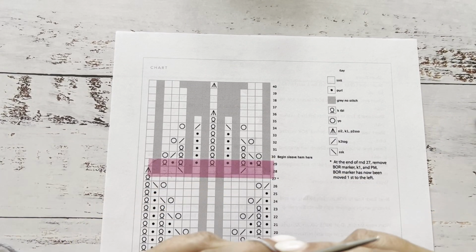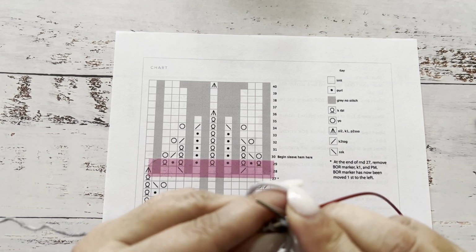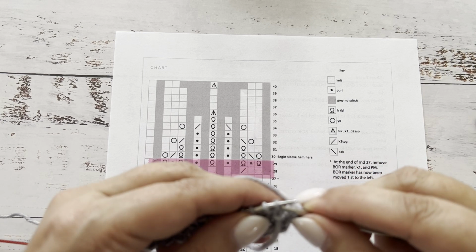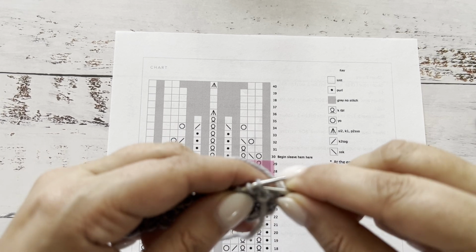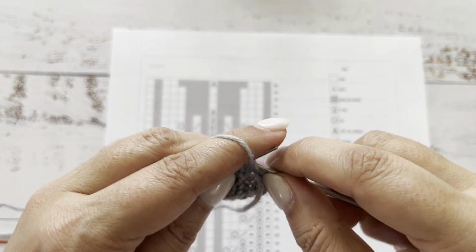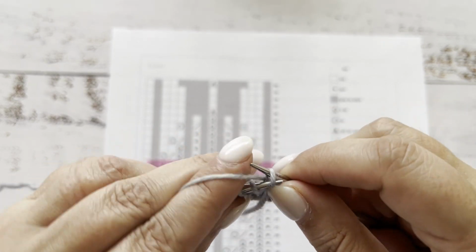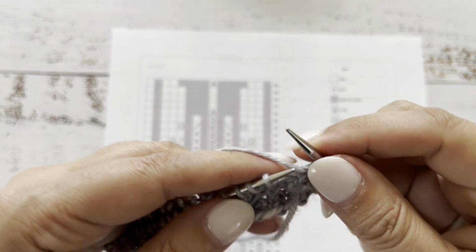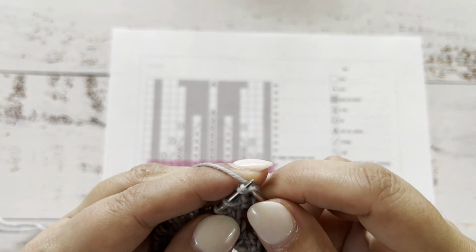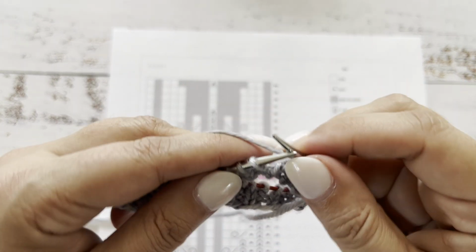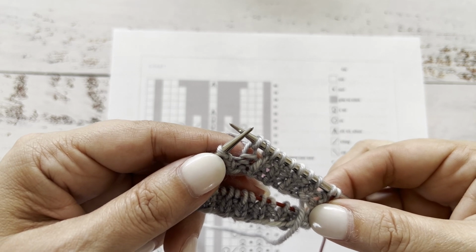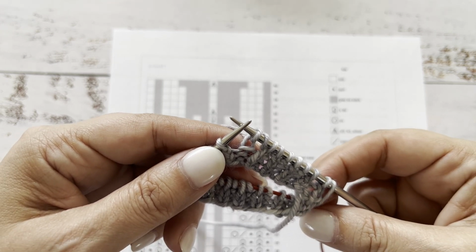So we start with yarn over, and then we do slip, slip, knit, knit 1 through the back loop. You insert the needle into the back loop and knit, then purl, knit through the back loop, purl, knit through the back loop, knit 2 together, yarn over, and knit. And that's the first repeat of row 30 of this chart.